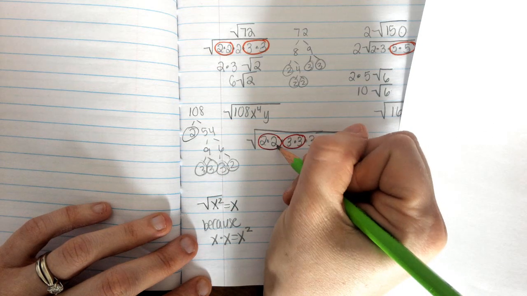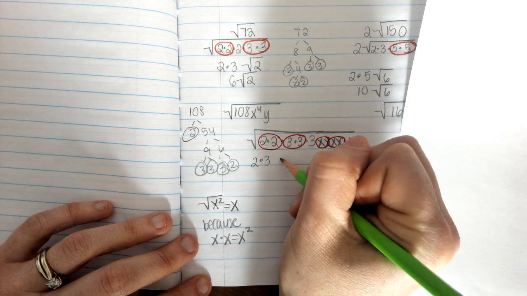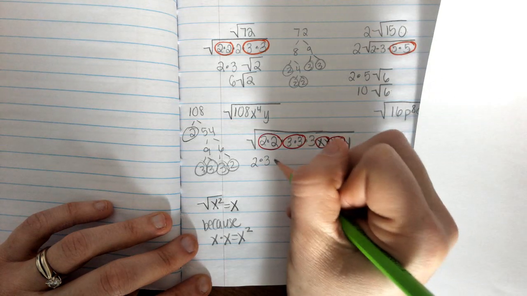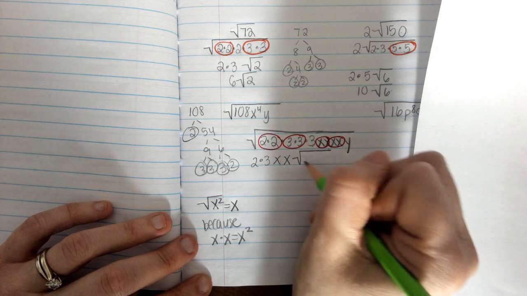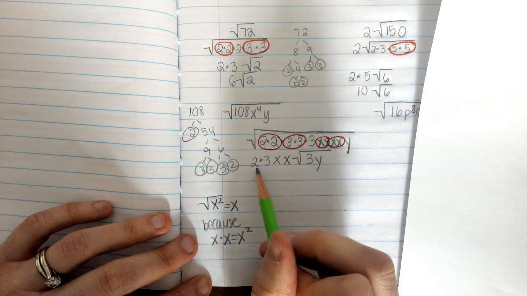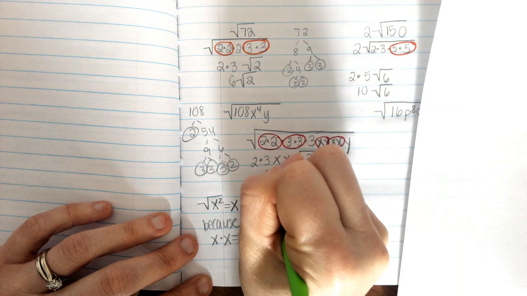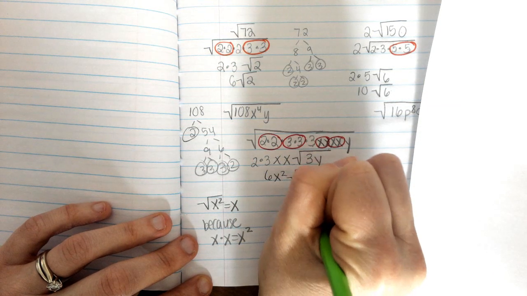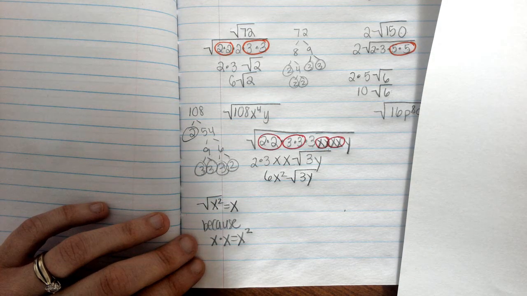So this is square root of 4 is 2, square root of 9 is 3, square root of x squared is going to be x. That's also going to be an x. And what I have left is 3y. And then I can go ahead and combine these terms together as well. This will be 6x squared times the square root of 3y.